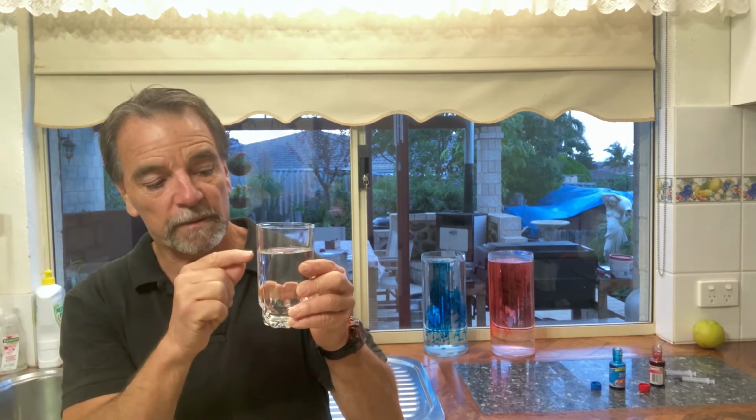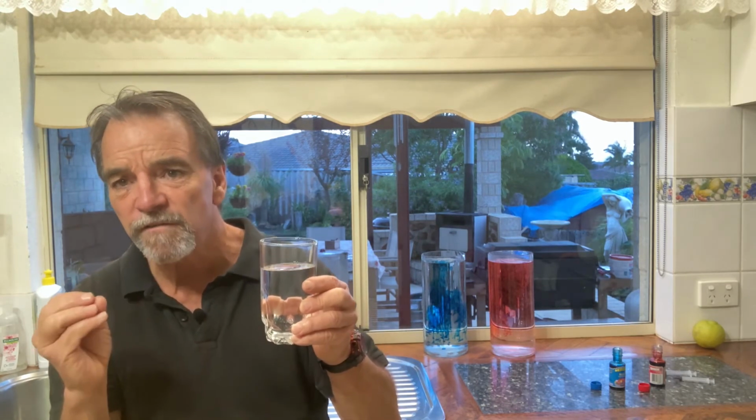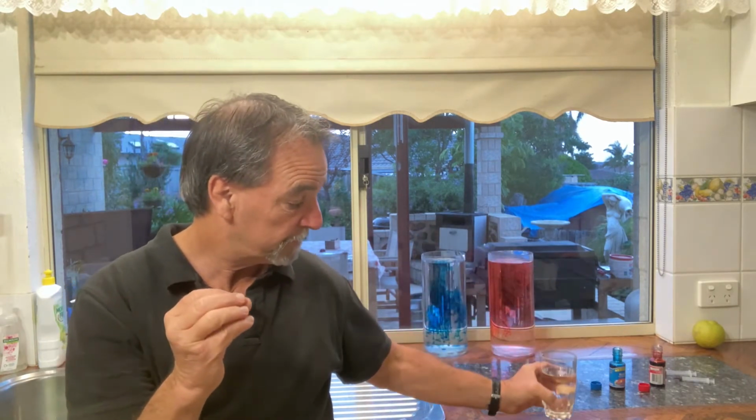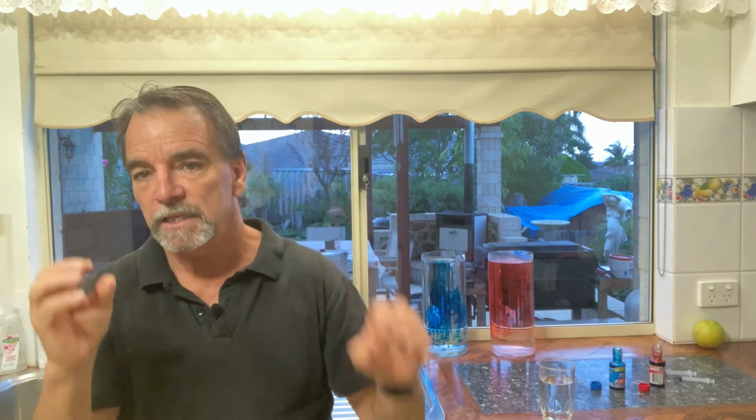And so those escaping molecules are traveling so fast, faster than the speed of sound, they hit the water and escape into the atmosphere. And that's what evaporation is. It's not reliant necessarily on anything more than the fact that those molecules are moving around.